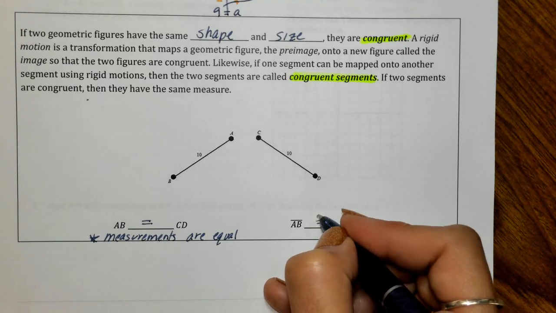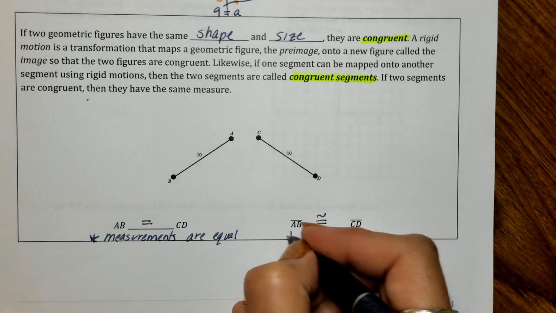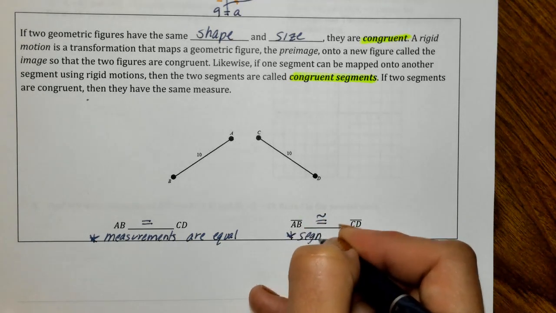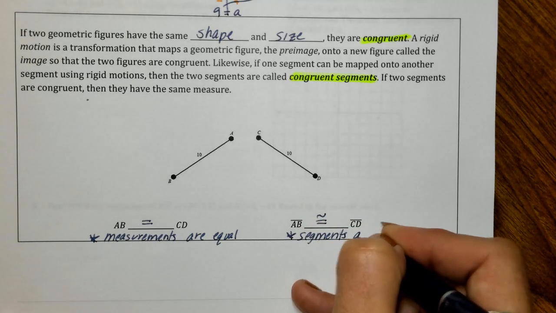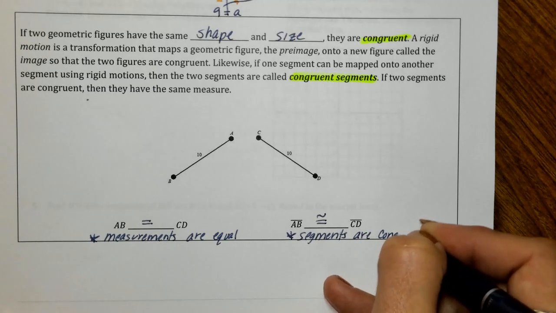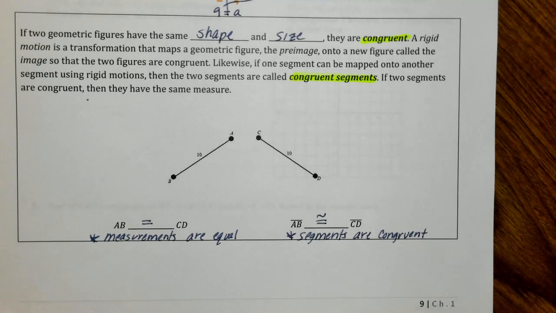So it's like the equal sign, but we threw the segment bar above the AB and CD. We're going to throw something above the equal sign, a little squiggly line. So here we will have segments are congruent. Very important to remember. Everything we're learning here is very important to remember.